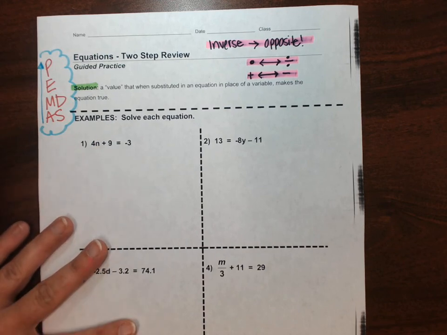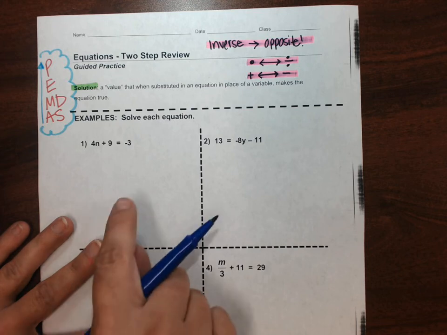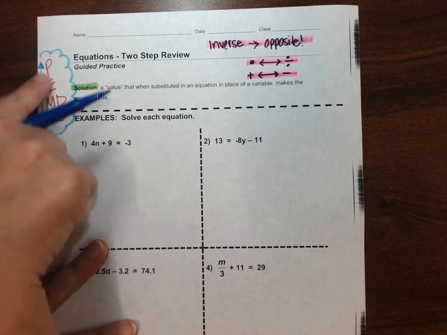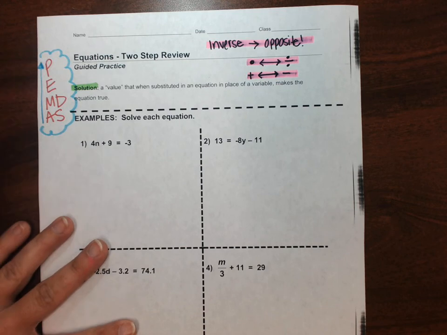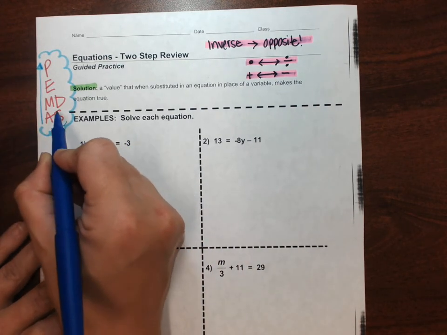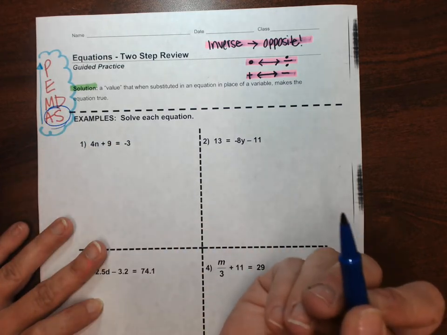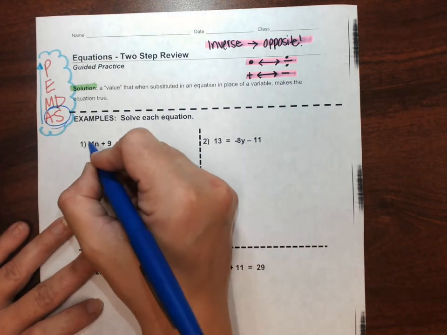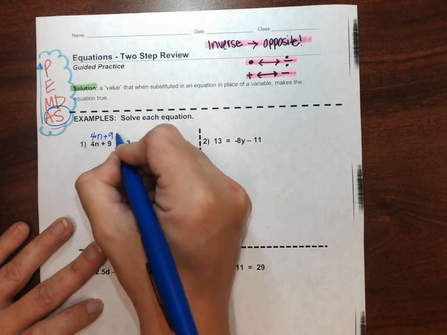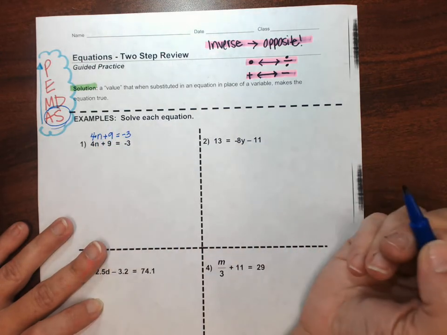Because remember we talked about when we solve these equations, we're really working backwards. That's why we're going backwards through PEMDAS. And what would be the first thing we look at? Well, we're looking at either addition or subtraction. So what I want you to notice, I'm going to rewrite this: 4 times n plus 9 equals negative 3.